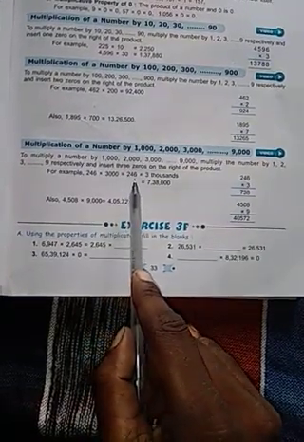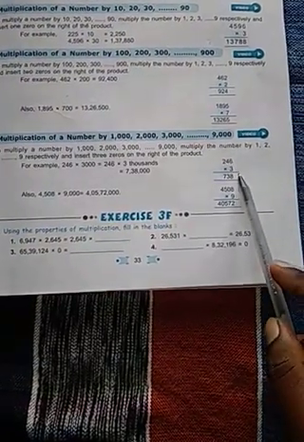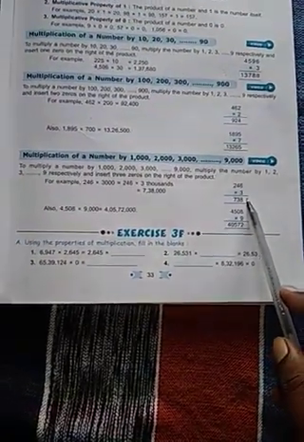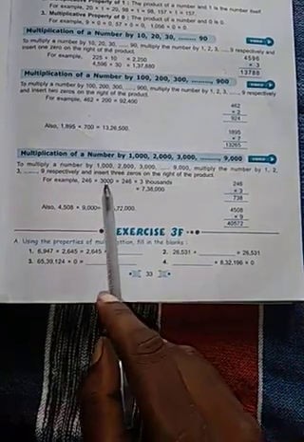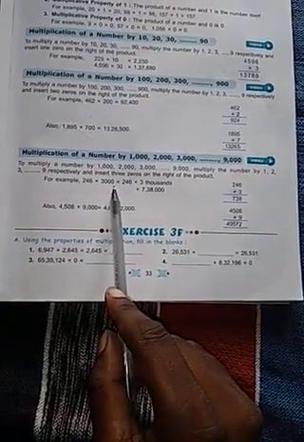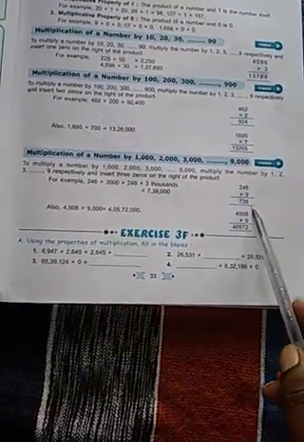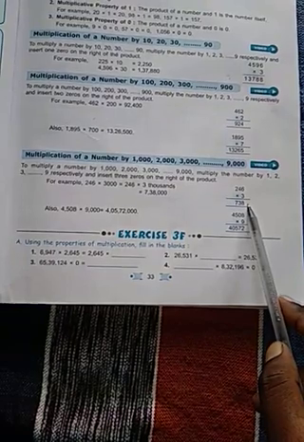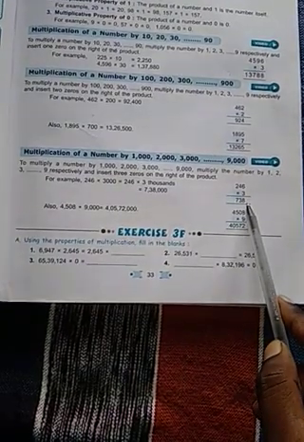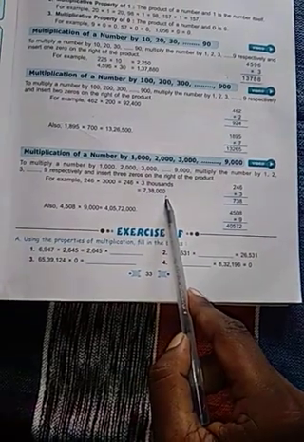First multiply 246 into 3. 246 into 3 gives 738. There are three zeros in 3000. Now insert 3 zeros on the right of 738. Then it becomes 7,38,000.